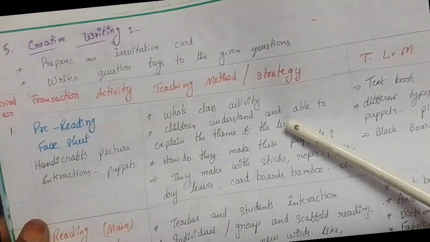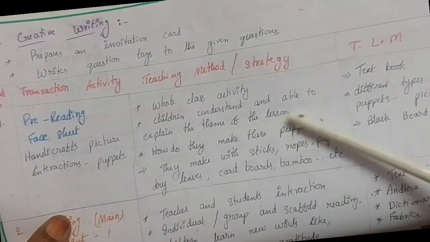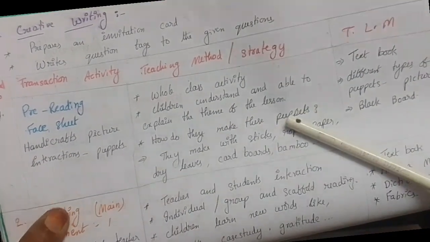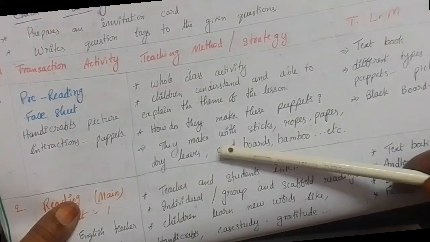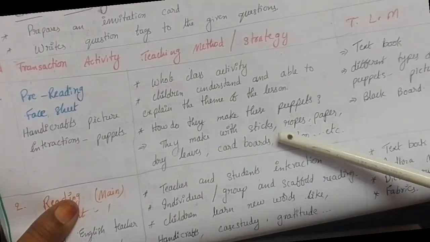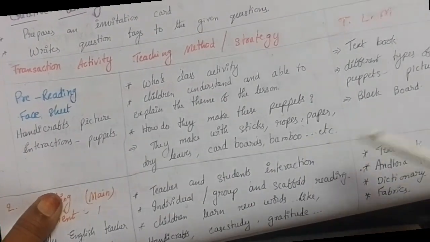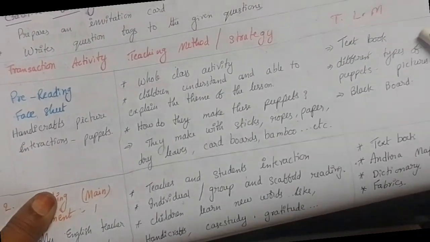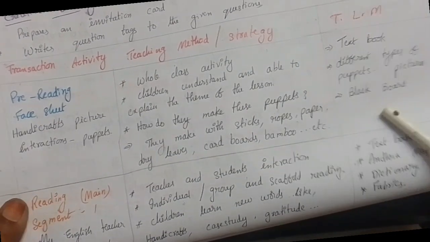Children understand and are able to explain the theme of the lesson. Through the face sheet, the students are motivated towards the lesson, and we will have questions like this: How do they make these puppets? Children respond that they make them with sticks, ropes, paper, dry leaves, cardboard, bamboo, etc. We use the TLM like the textbook, different types of puppet pictures and the blackboard.